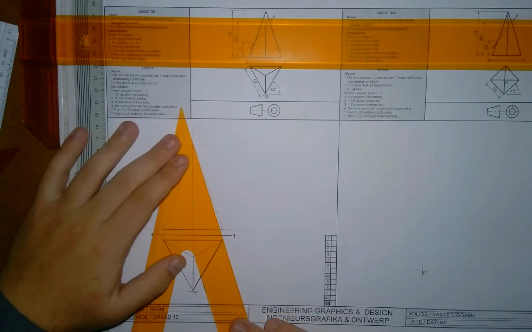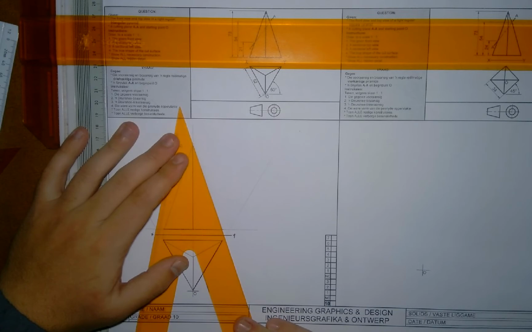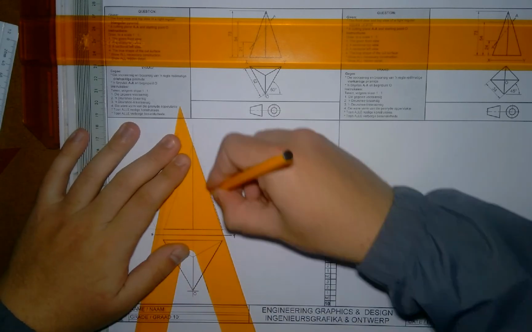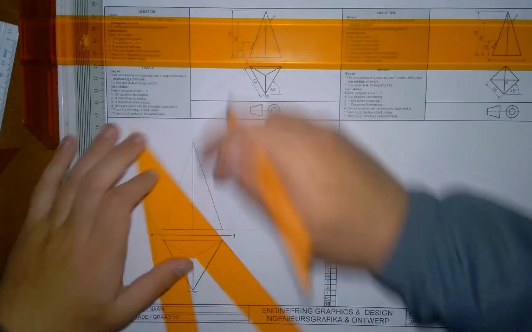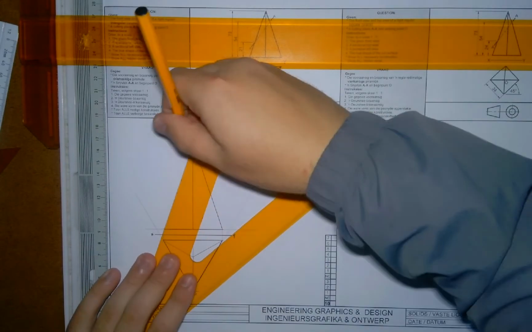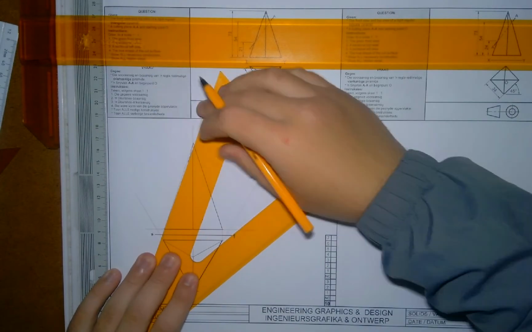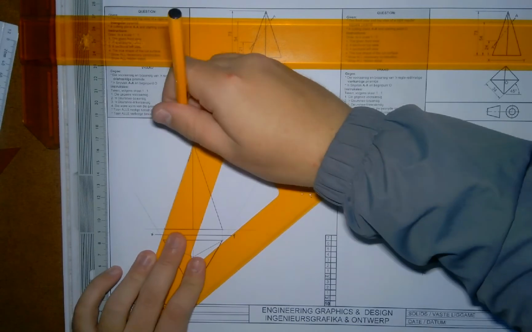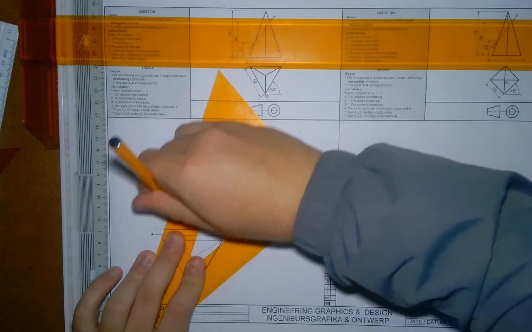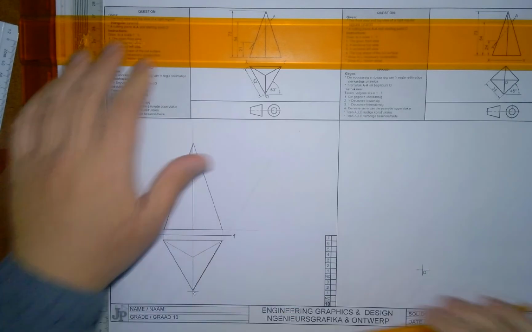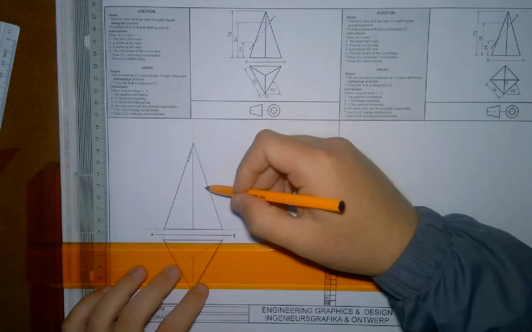There's a line going through the middle, so there's no point in putting a center line if you don't see it. Okay, so there we have our pyramid, alright.